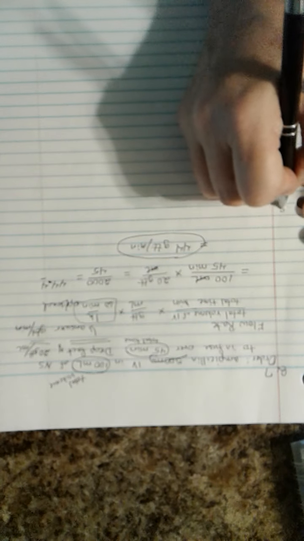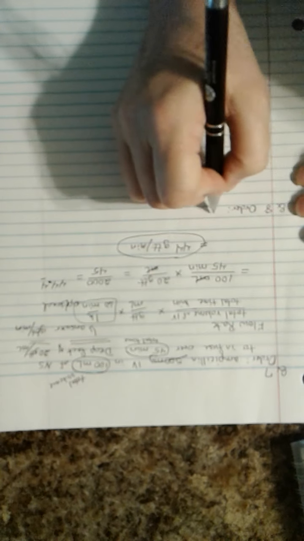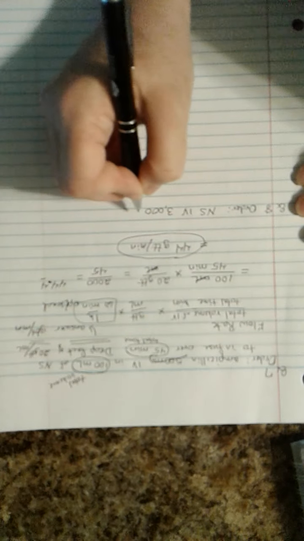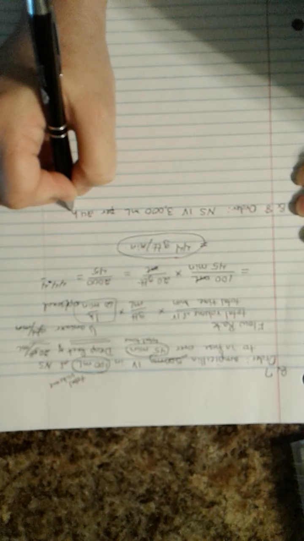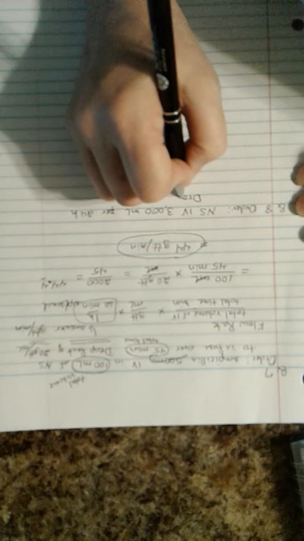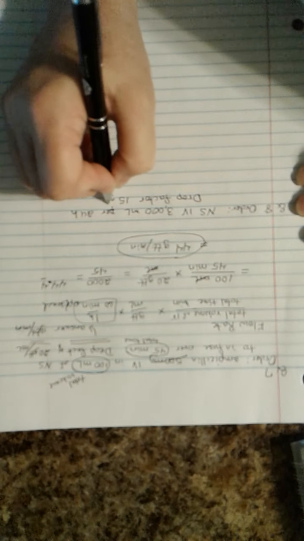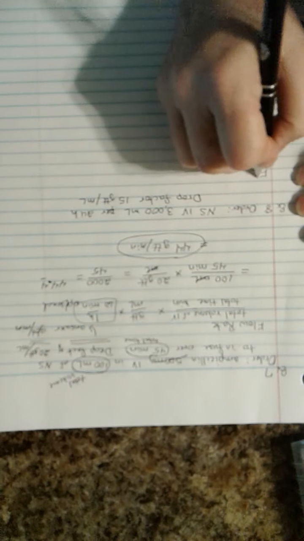Okay, so example 8. I have an order for normal saline IV, 3,000 milliliters per 24 hours. The drop factor is 15 drops per milliliter. And I need again to calculate the flow rate.